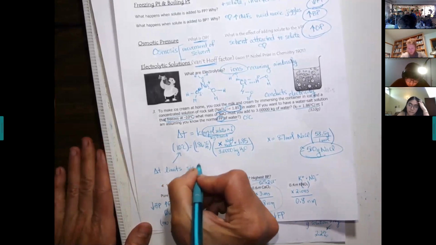So around 510 grams of sodium chloride, which is great. 2 sig figs. So the change in temperature is going to limit your sig figs. It is always just an estimation.